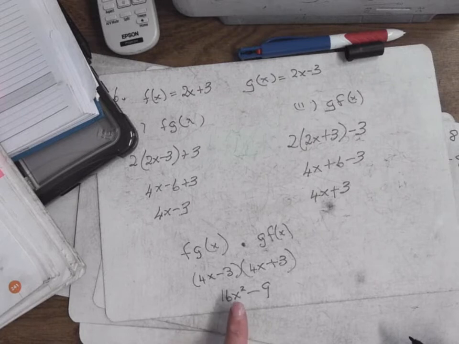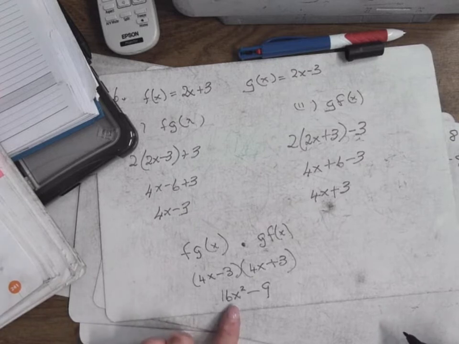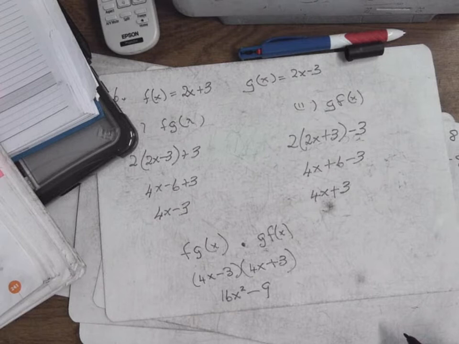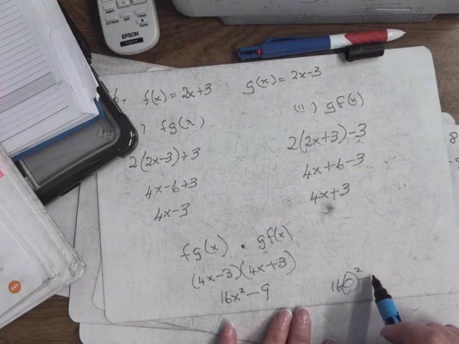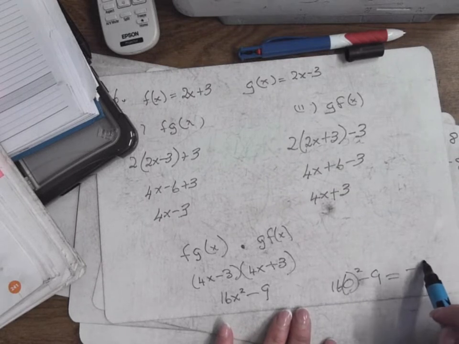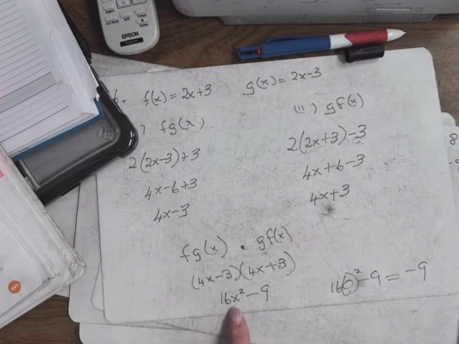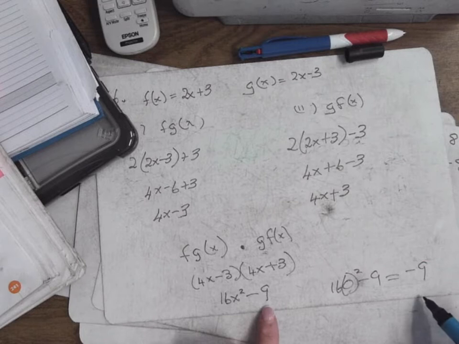The first term will end up being positive. So if I fill in a 1 or a minus 1, I'm still going to end up with the same answer, aren't I? If I fill in a 2 or a minus 2, I'm going to end up with the same answer. Would you agree? So to make that as small as possible, what should I fill in for x? 0, yeah? So it's 16 times 0 squared minus 9, and that works out to be minus 9. Because if you put in a 1, it would be 16 minus 9, which is 7. It's bigger than minus 9, isn't it?